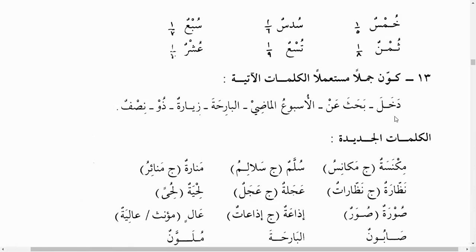For example, dakhala al-mudarrisu al-fasla. The teacher entered the classroom. Bahatha an. Do you remember the meaning of bahatha an? Yes, to search about, to search for or look for. بحثت عن كتابي ولكن ما وجدت. I tried to look for my book, but I didn't find it.